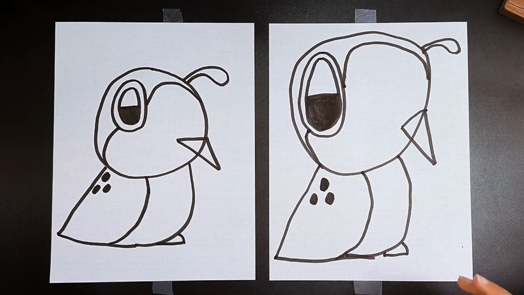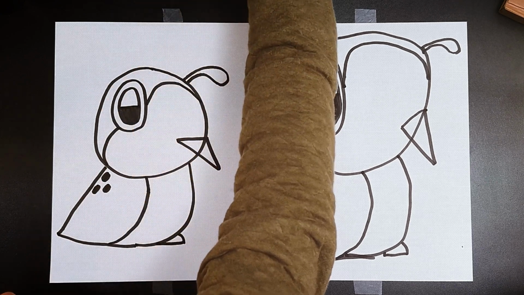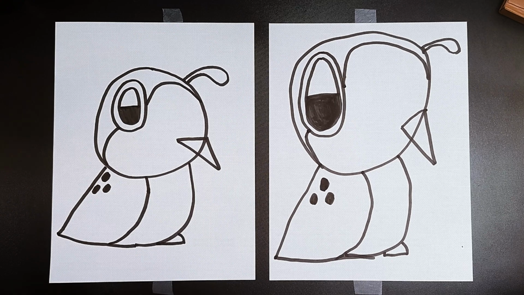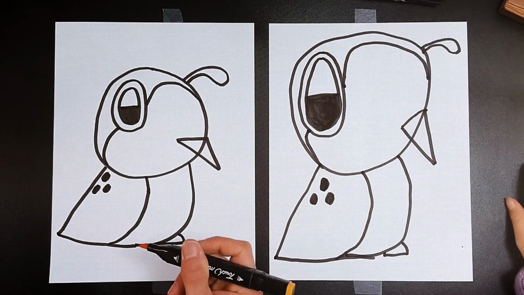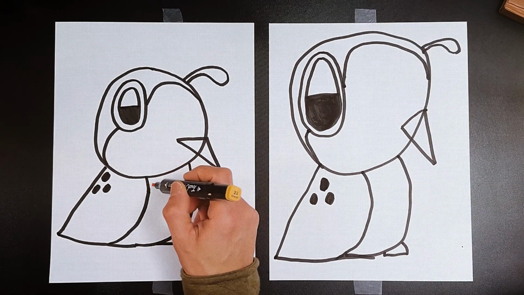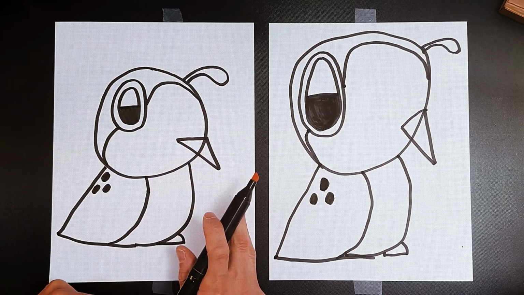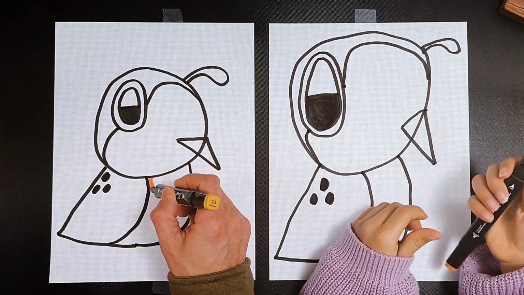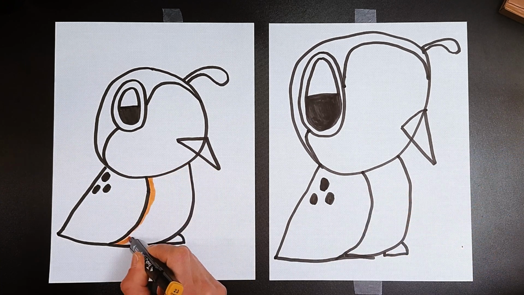Now, quails are multiple colors, but we're going to just color this however we want. Okay, so I'm going to start with orange. I'm going to color his belly orange. I'm going to follow the lines.